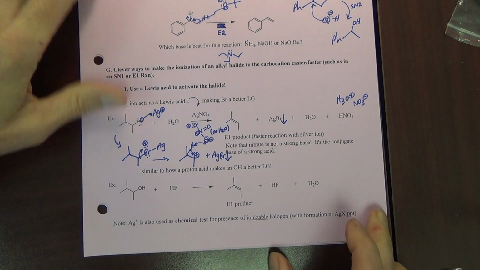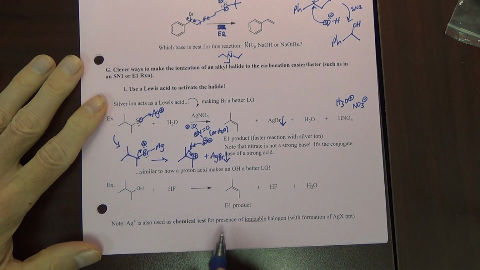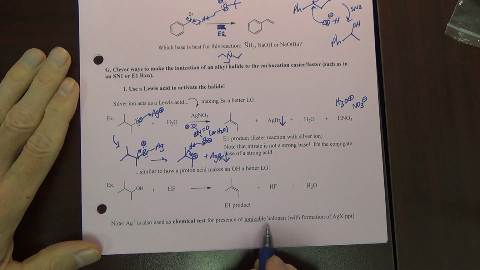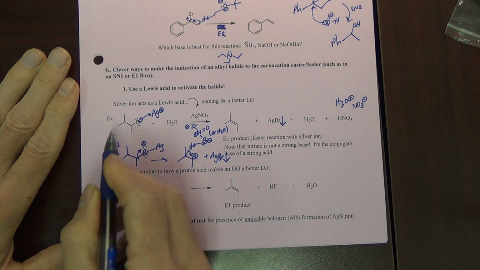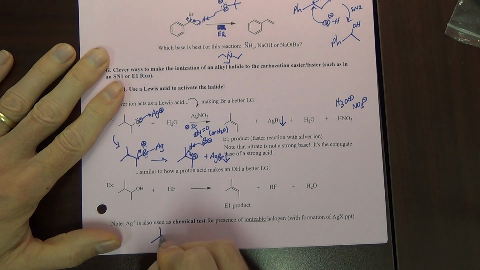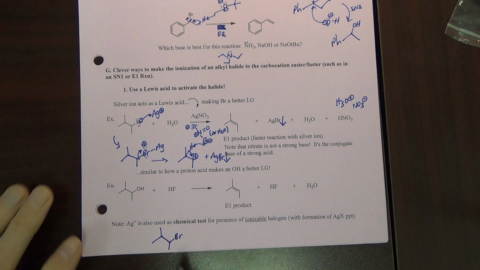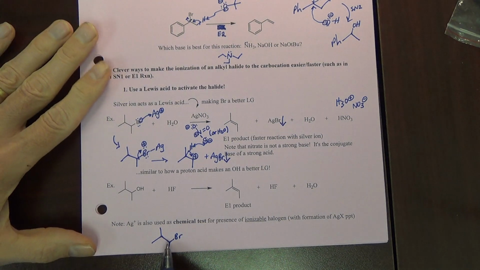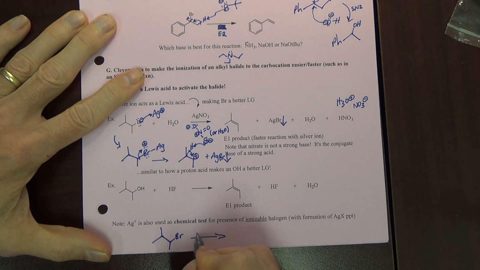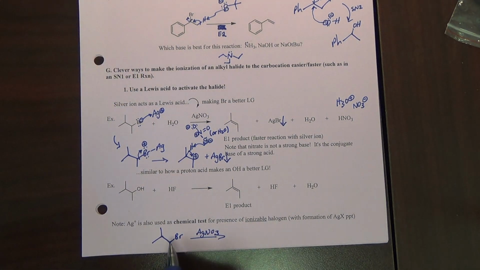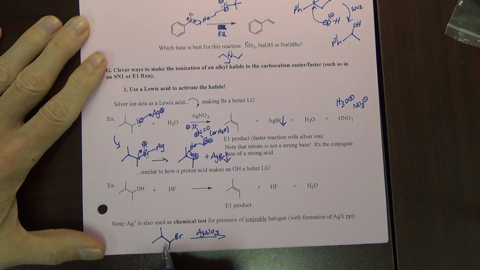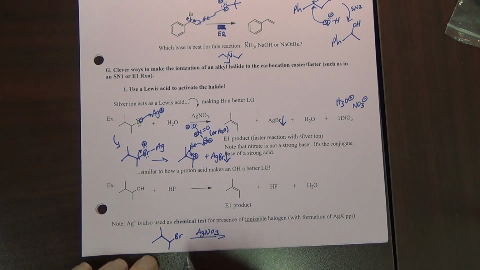Now silver ion is also used as a chemical test for the presence of ionizable halogen. If you come across an unknown compound and you think it's this, you could just treat it with some silver nitrate. We're not worrying about what chemistry we're going to do here, or about making an alkene or anything.